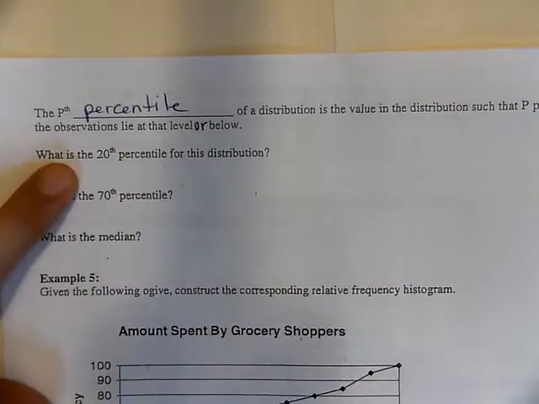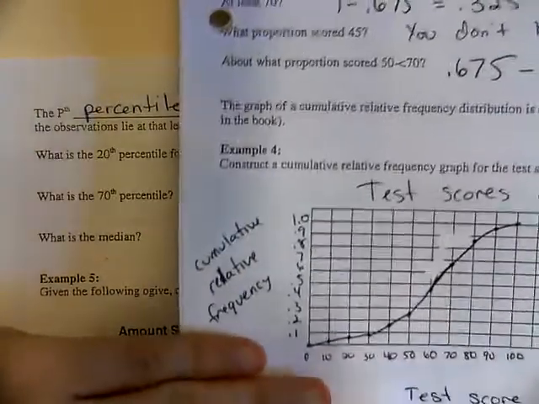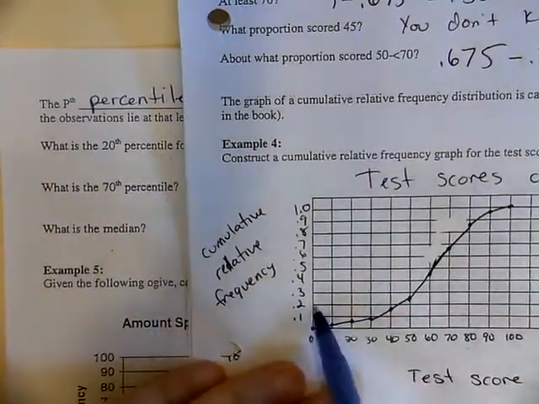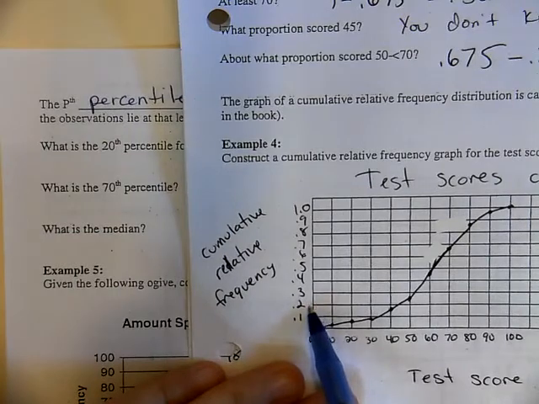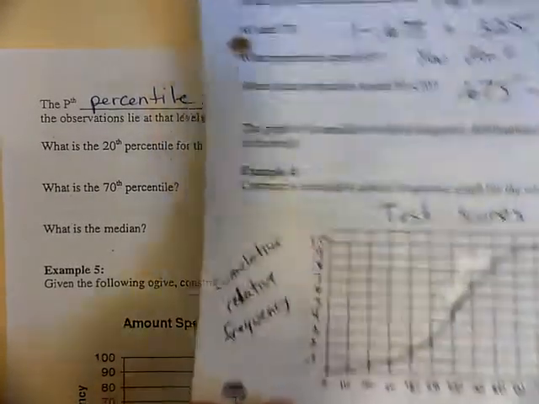So the 20th percentile, I'm going to look at my answer key for the graph since my graph kind of got screwed up. So here's my answer key for the graph. So if I'm looking at the 20th percentile, I'm going to look where 0.2 is. So I'm going to look here and it's between 40 and 50. I'm going to say about 41%.